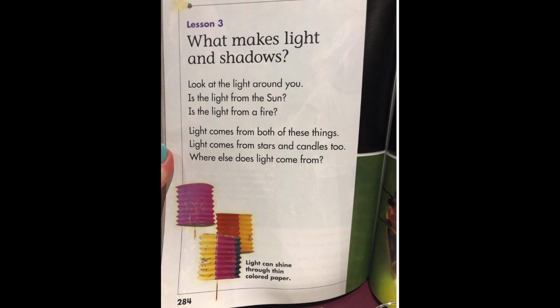In the picture down below, you'll see 3 paper lanterns, and it says light can shine through thin colored paper. So if you have any thin colored paper at home, you can always use a flashlight to try to shine the light through, and you'll see that the light will come out and it'll make the paper brighter. So if you have that at home, give it a shot. You can do your own little experiment.